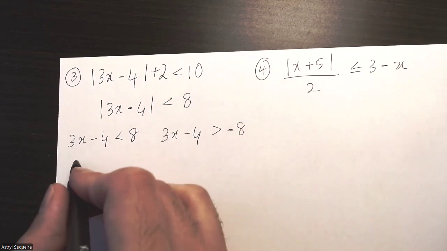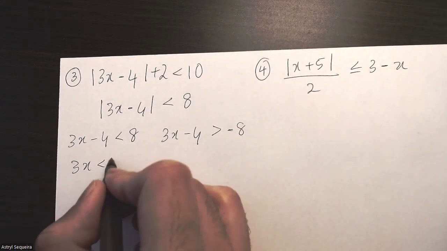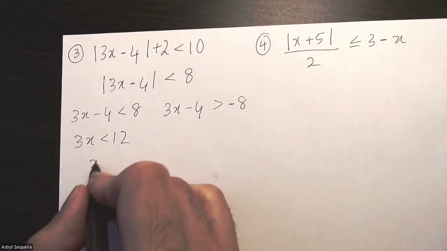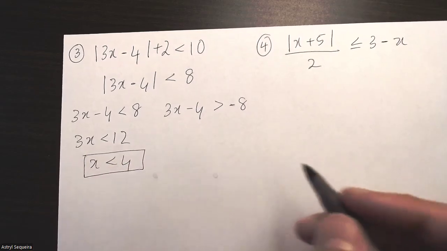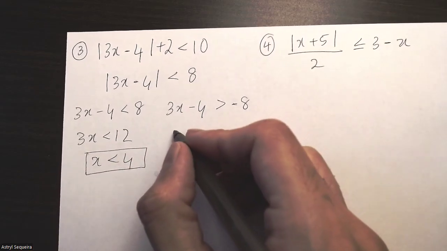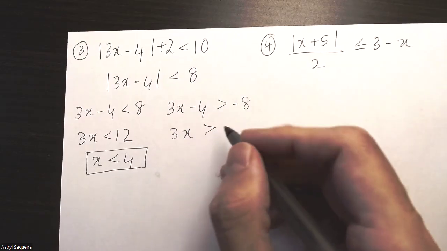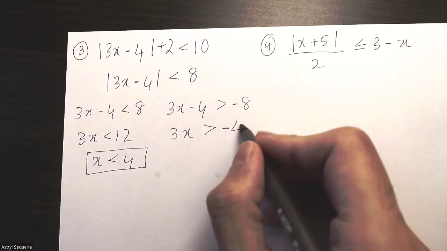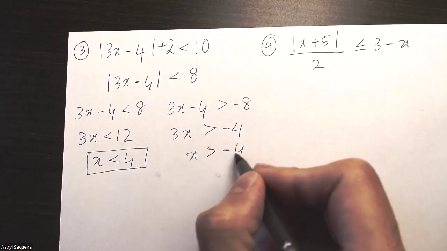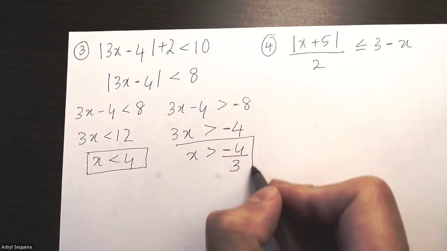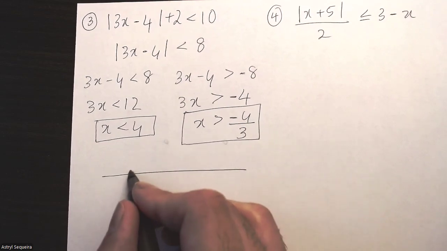Then I'm going to solve each one. Once I solve them, I'll put them on my number line.